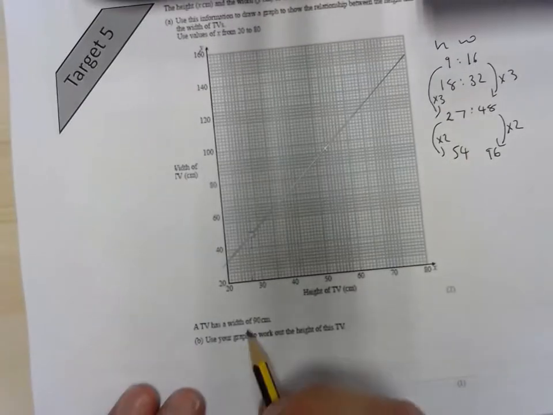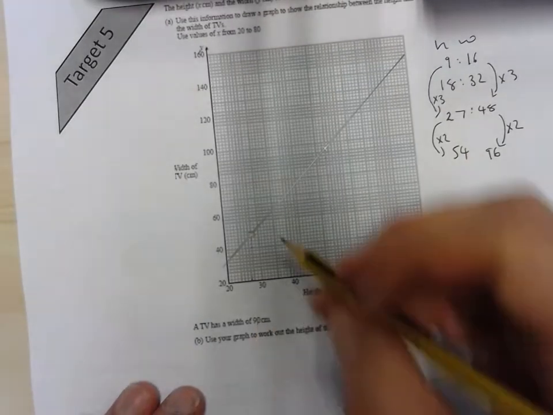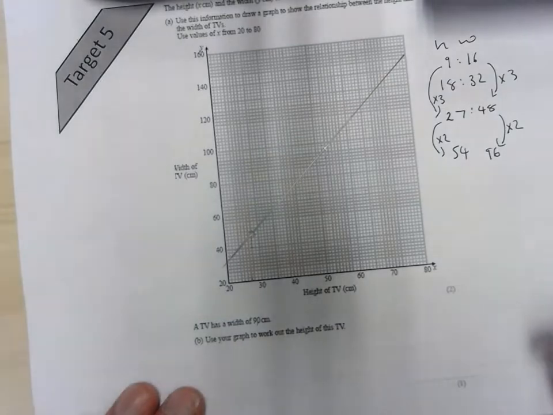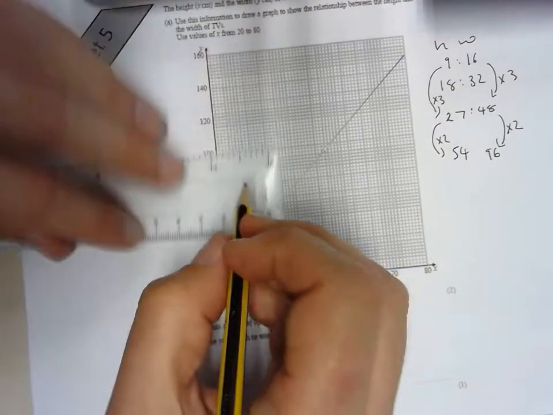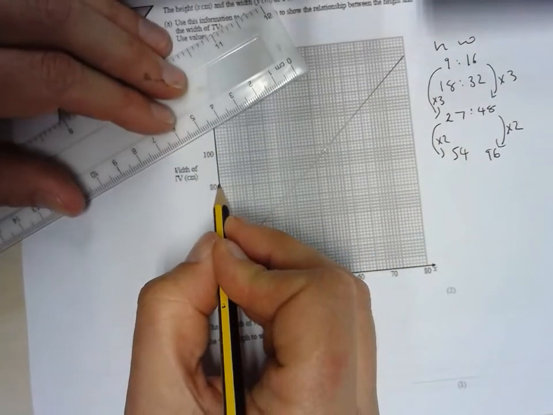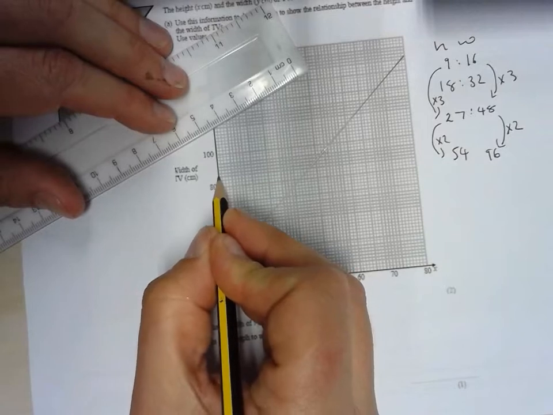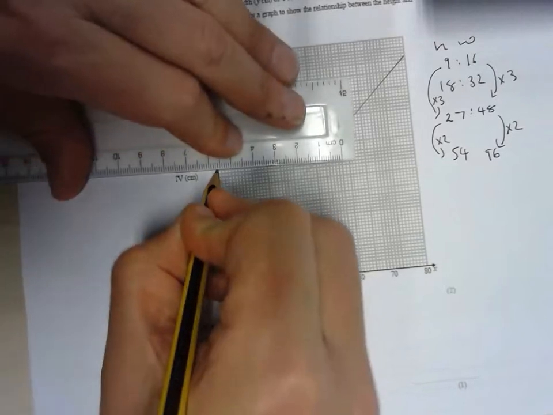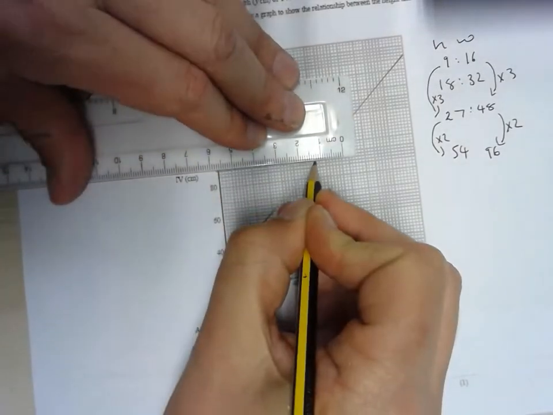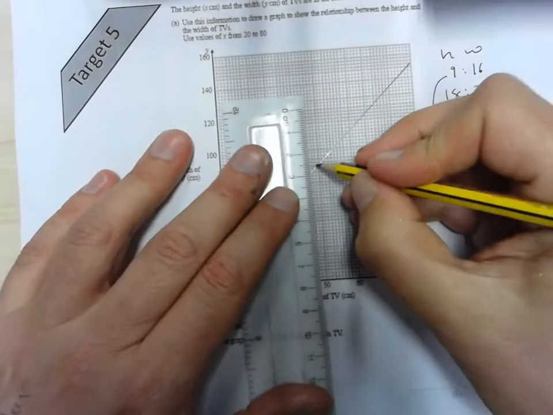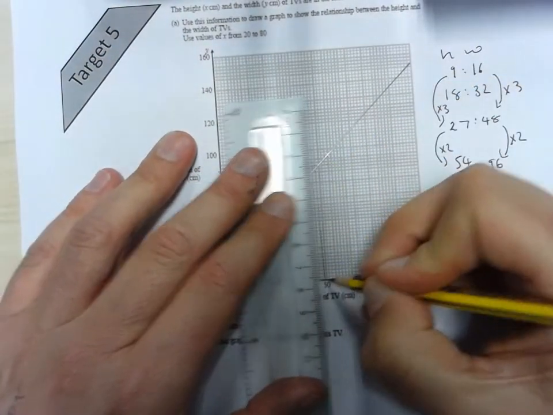Let's look at part B. Graph of a width 90, so 90 is here. I know my answer's got to be less, 90 is halfway, 82, 84, 86, 88. Right across with my graph, and go down.